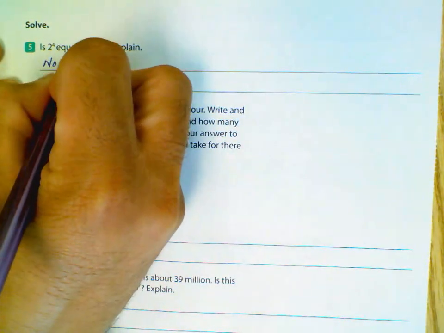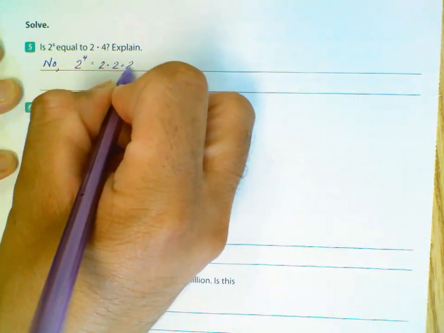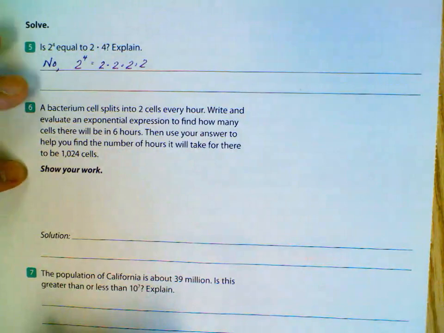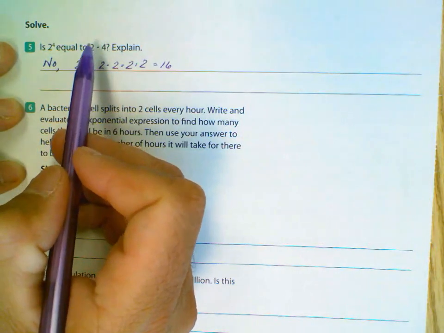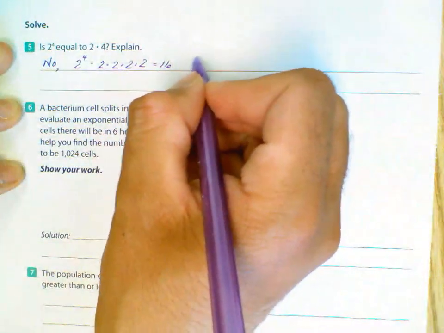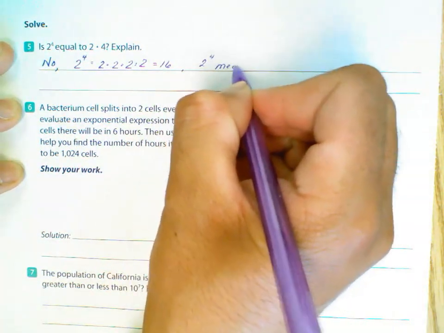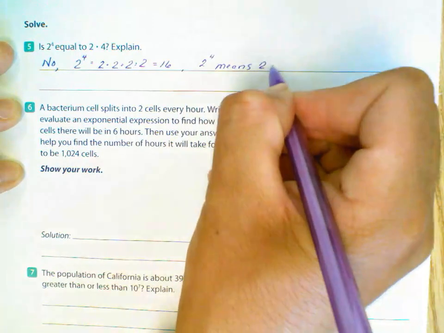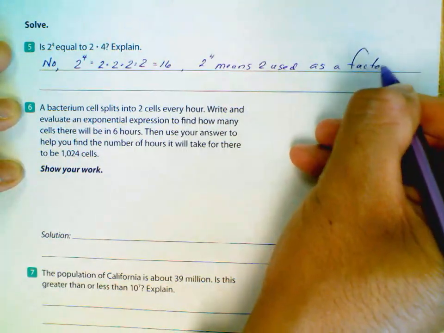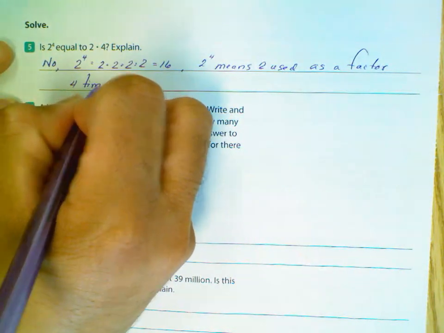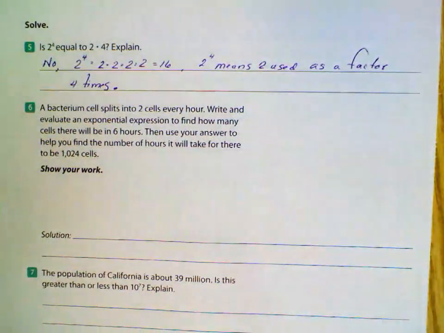Because 2 to the 4 means that 2 is used as a factor 4 times. So if I have 2 to the 4, it means that we are going to multiply that base 4 times. So this is equal to 16. And 2 times 4 is equal to 8. So in this case, you can write here, 2 to the 4 means 2 used as a factor 4 times.